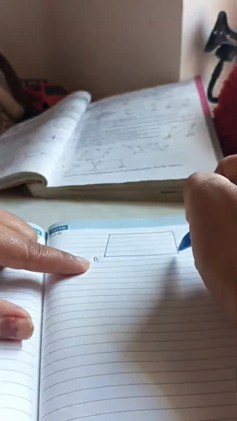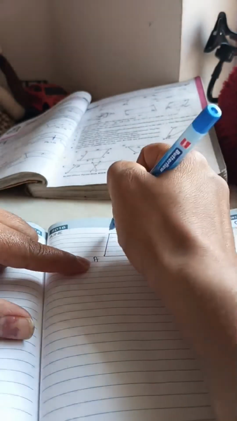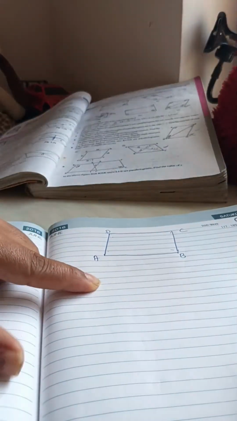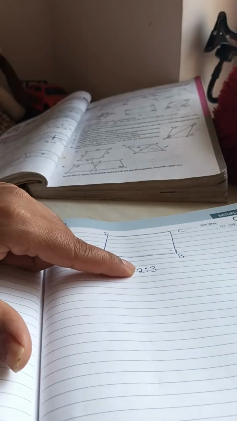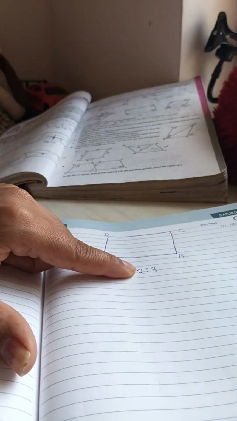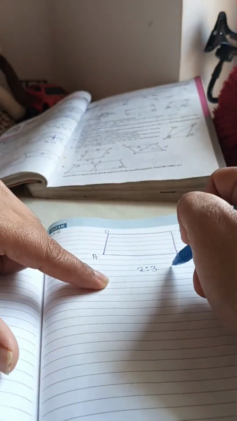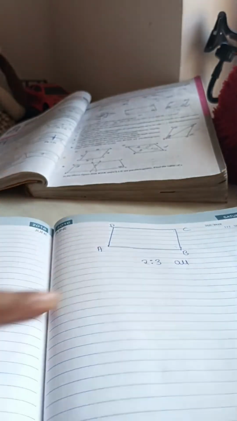Now the question is this: the adjacent angles of a parallelogram are in the ratio 2:3. Find the measure of all angles. We have to find the measure of all angles.